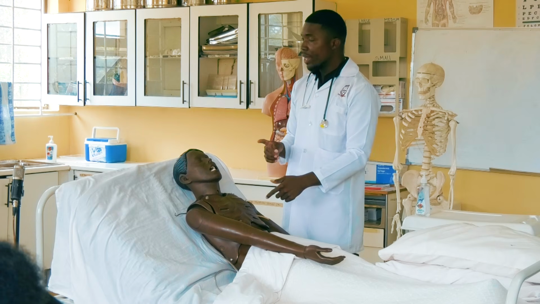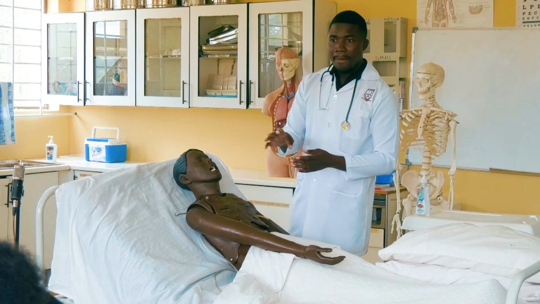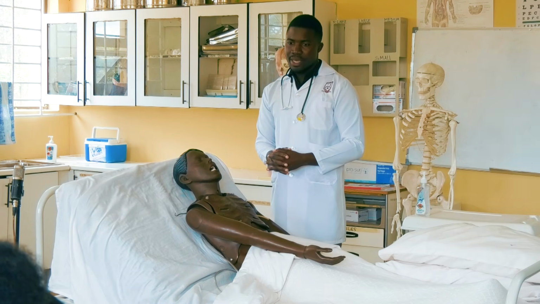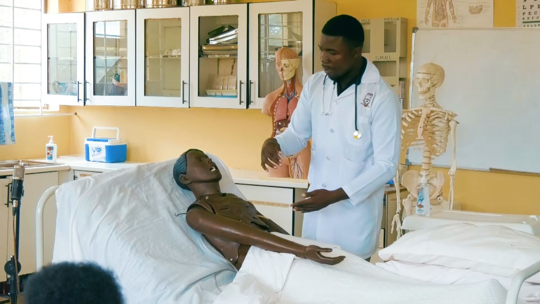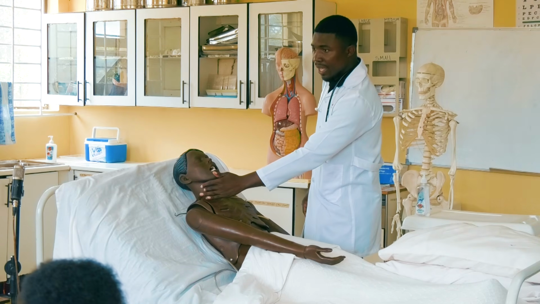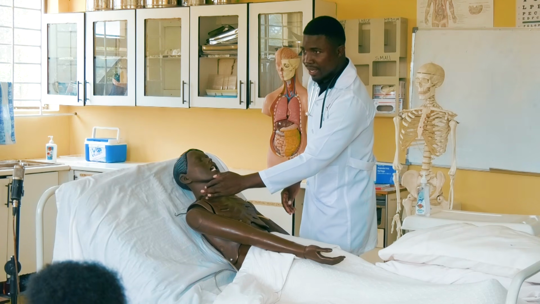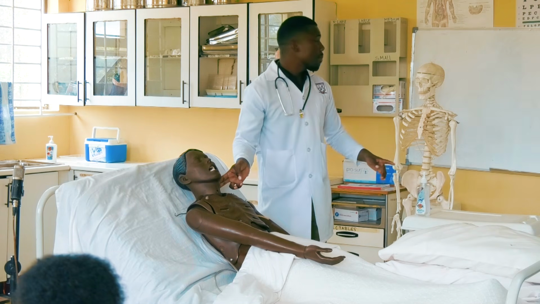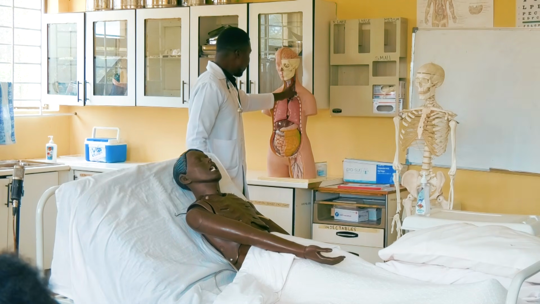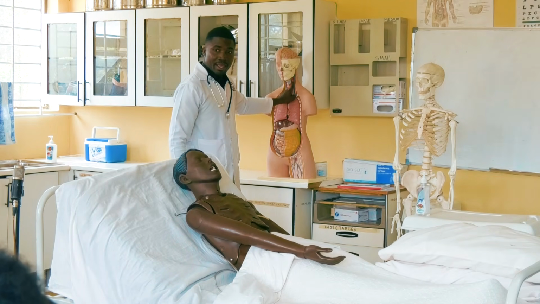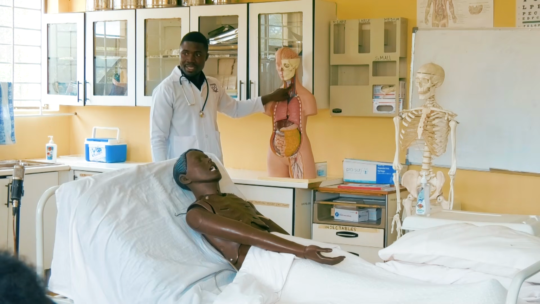Inspection technique is gone. Next, we move to where? Palpation. Yes. So let's palpate. Where are we going to palpate? We can come here and palpate in the neck again. Why are we palpating in the neck? There is a vein and an artery. Are you seeing this artery?